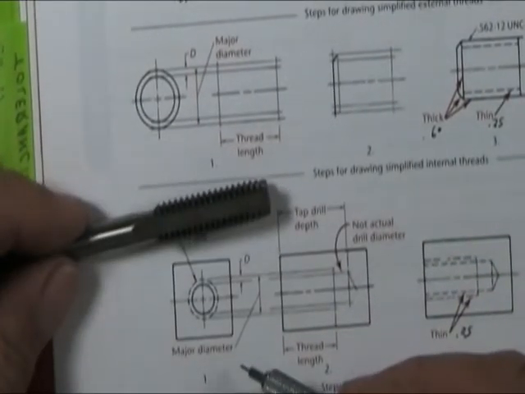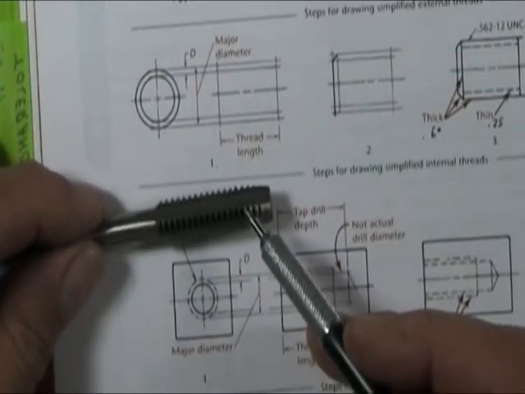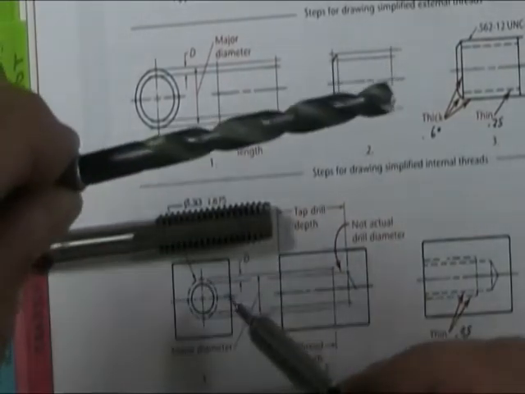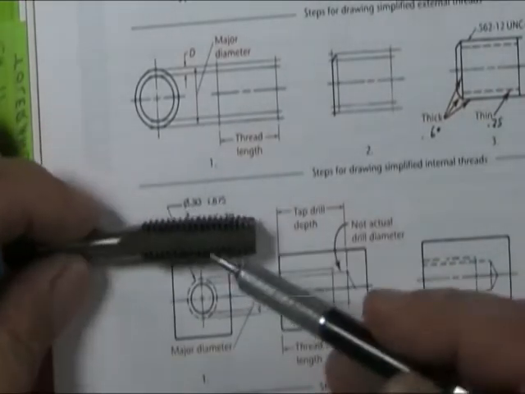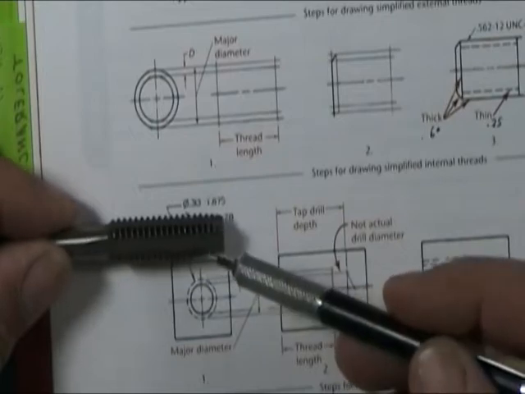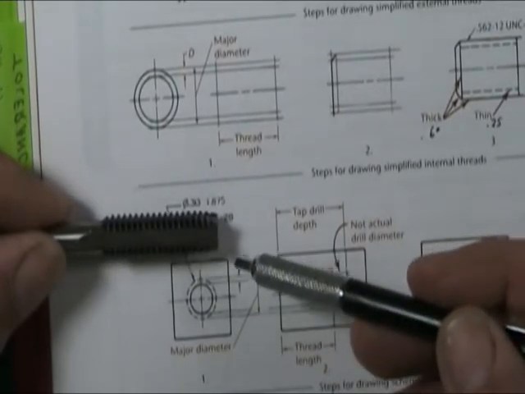The bottom of the drill bit is cone shaped. It's not exactly 30 degrees, but we typically draw it at 30 or 31 degrees. This is known as a tap, and this is what is used to cut the threads. So we would drill a hole with a drill bit, and then either by hand or by machine, we use a tap, and it cuts the threads of the hole.